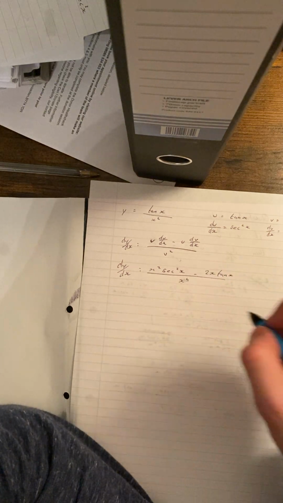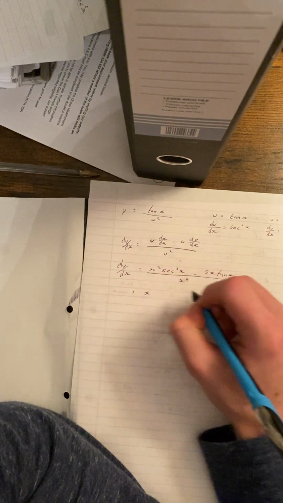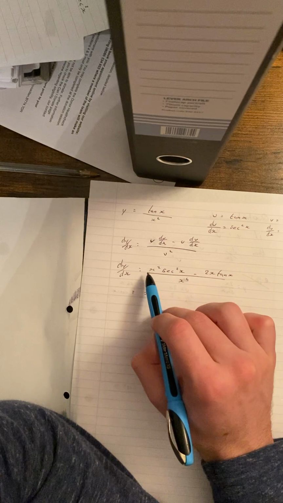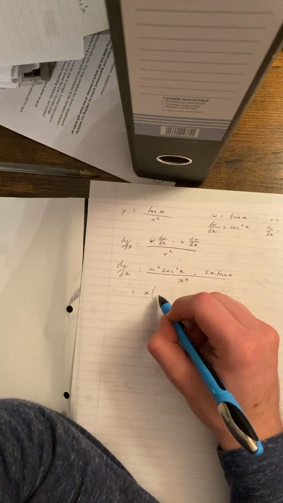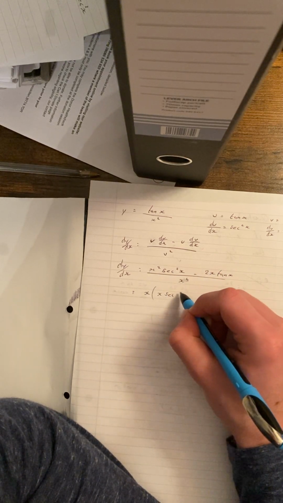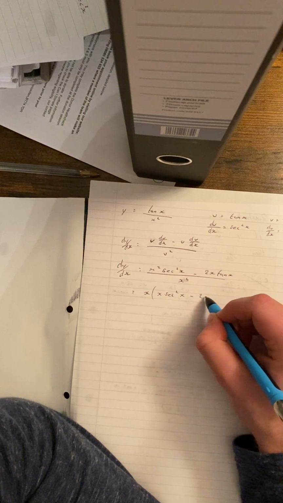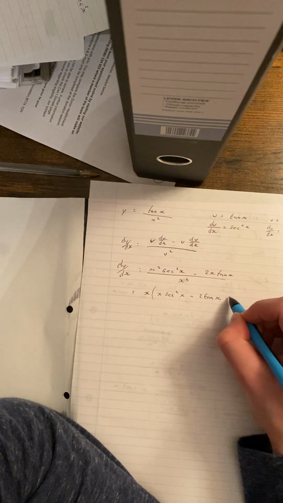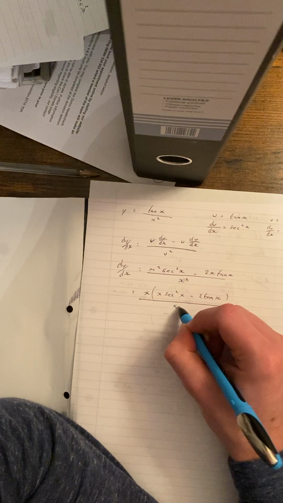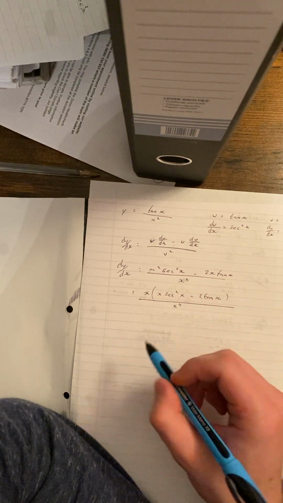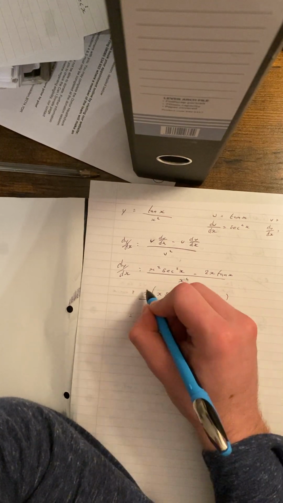And then you can simplify that. You can take an x out of that because there's an x in all these terms. So that's going to be x, lots of x sec squared x minus 2 tan x all over x to the 4. And then again, you can simplify that. You can cross that off and cross that off.